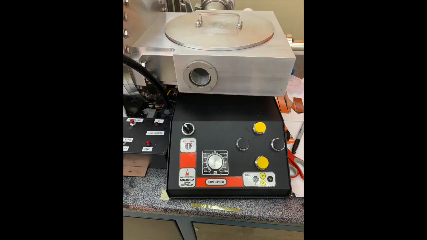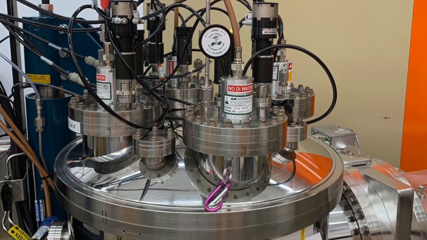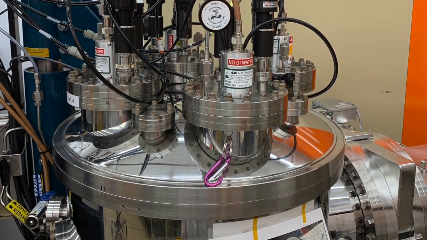So when looking at the sputtering system here, there's essentially two chambers. One, the main chamber, and the other being the load lock. The load lock is a really nice way to introduce your sample into the chamber without having to vent the entire chamber. Once the sample is introduced to the load lock, it is then pumped to high vacuum.